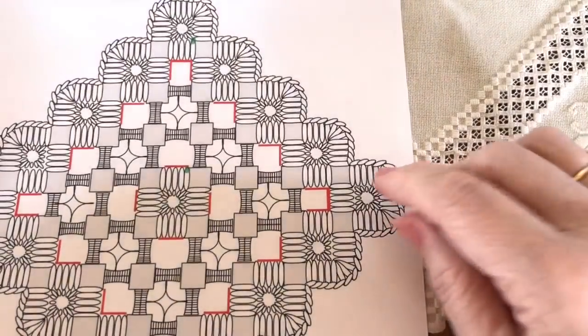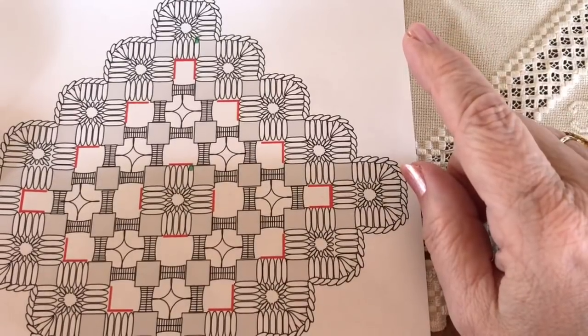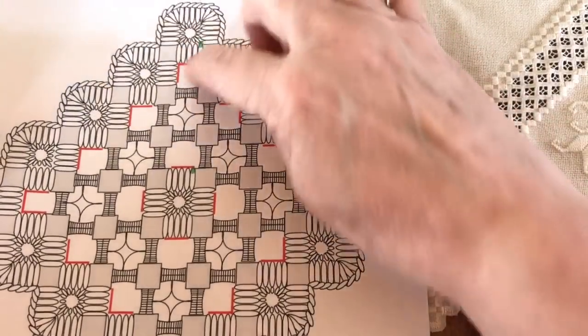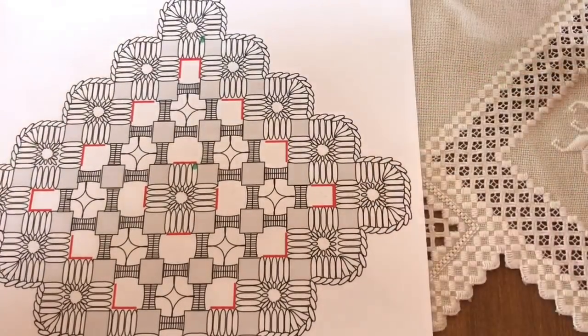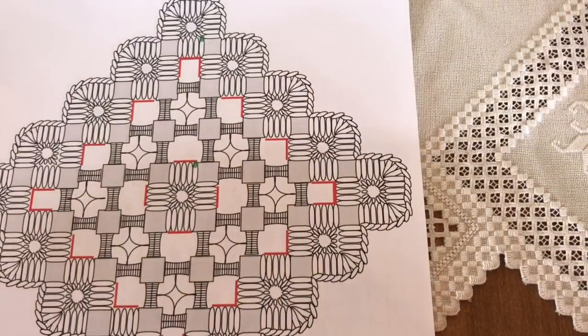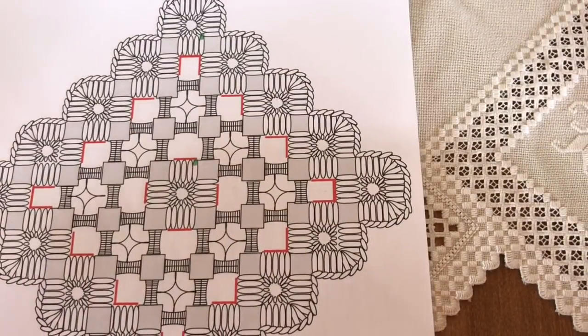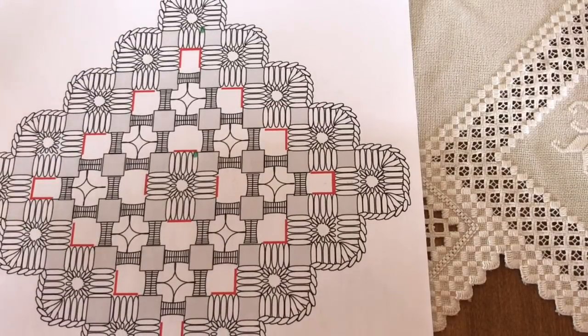Okay, what we're going to do is count the Kloster Blocks top to bottom, side to side. So if you have a runner that's really long and you don't know the size, you count the number of Kloster Blocks in the width and the number in the height.